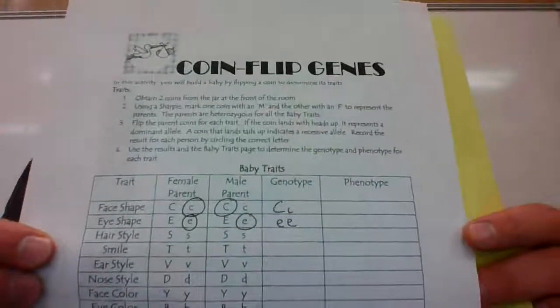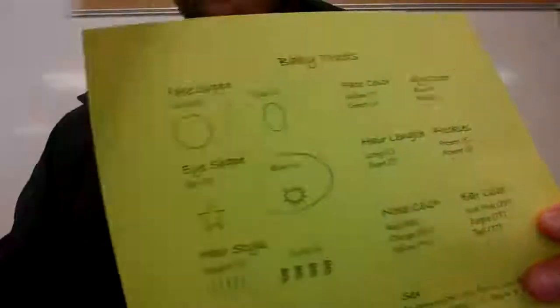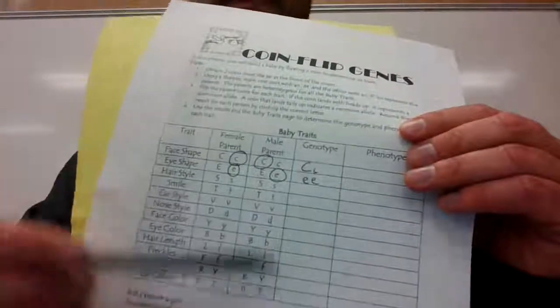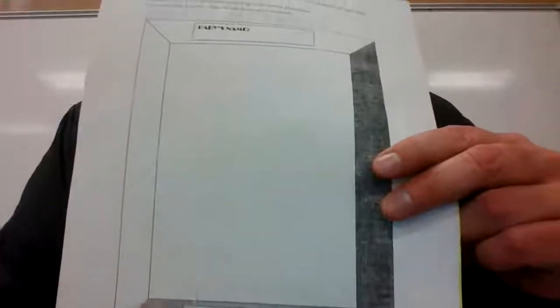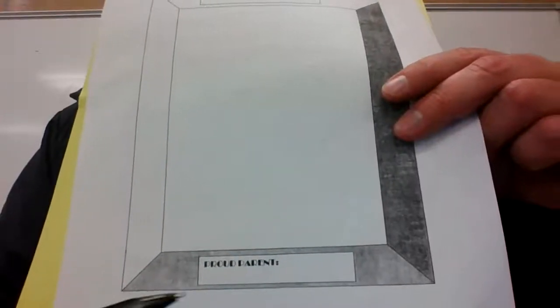Since I got recessive for the eye shape, well, then they would get the recessive trait, which would be blast eyes. And I'm going to continue that for all the traits. Once I've gotten all those here and written the phenotype, circle face, blast eye, etc., then on the back, I'm going to draw a nice portrait of my child and color it based on all those traits that you find here. You'll want to name your baby, and your name and period should go here where it says proud parent.